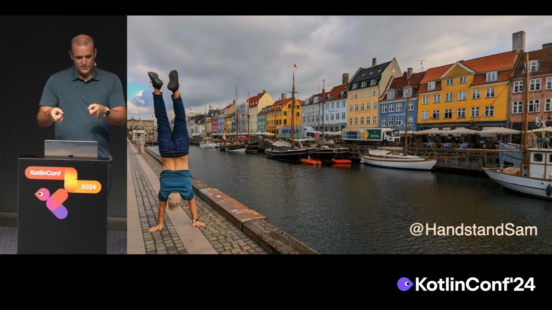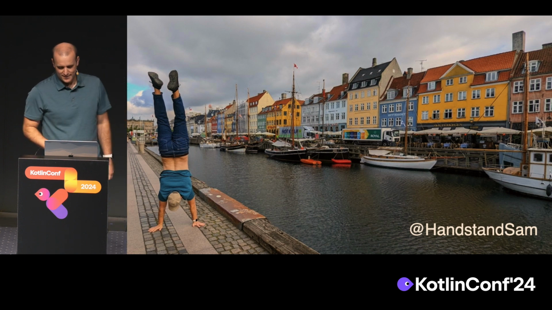So this was this morning. See, same shirt, same jeans. But I had to go check it out. I've been at the conference the whole time.